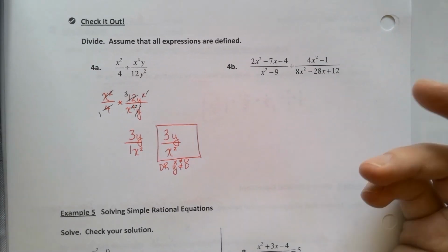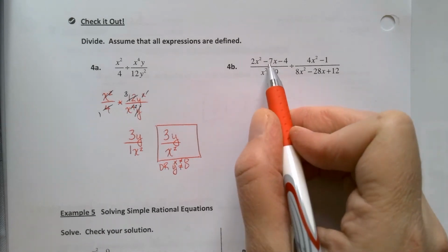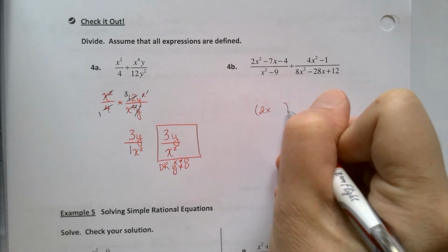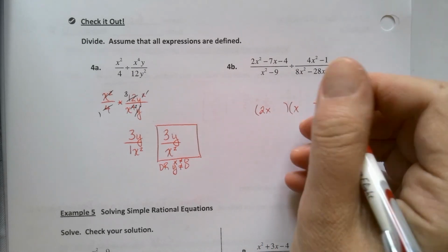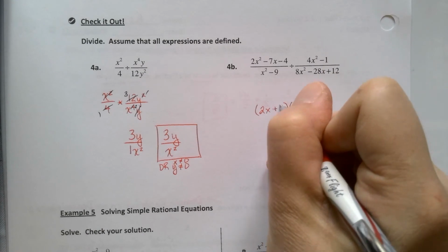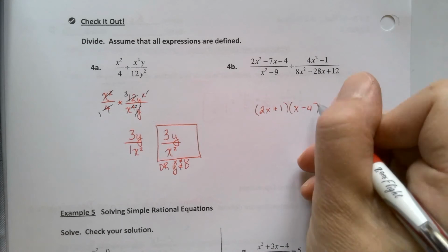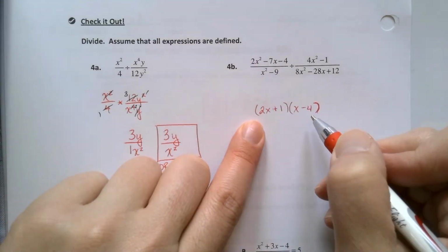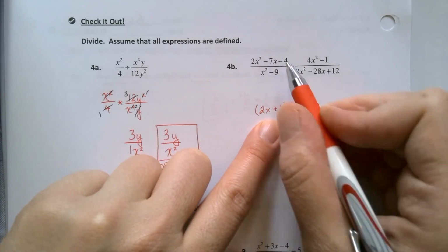Okay, in 4b, we have to put a little bit more effort into factoring this first one. There is no GCF, so I'm going to jump right to it. And that would be a 2x and an x, and you're going to have 1 plus and 1 minus here. So you're going to work it out. I'm going to use a plus 1 and a minus 4. Again, it might take you a couple tries, so I'm going to double check myself. 2x squared is 2x squared. There's a negative 8, a positive 1, so there's negative 7, and a negative 4.